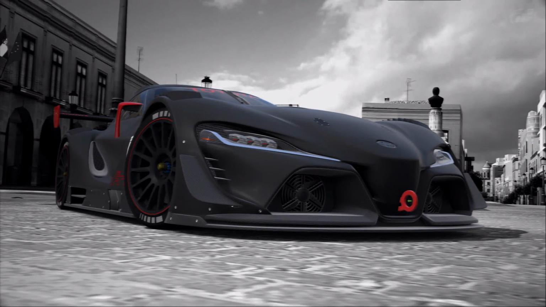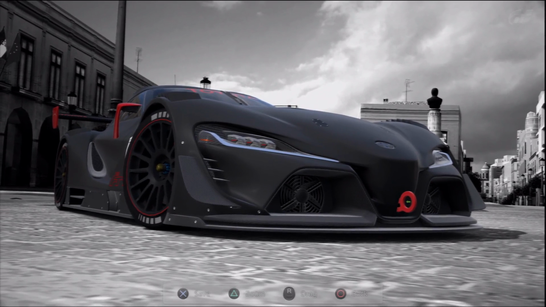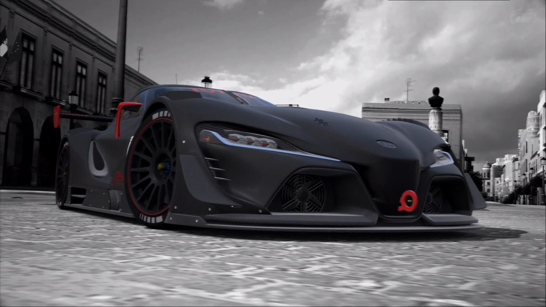Easy peasy. I'll wait for the game to load. And there is your beautiful shot. Look at that bad boy. Isn't that a beauty? So now, if you want to save the image, you press X.